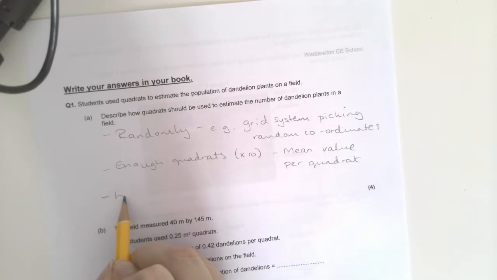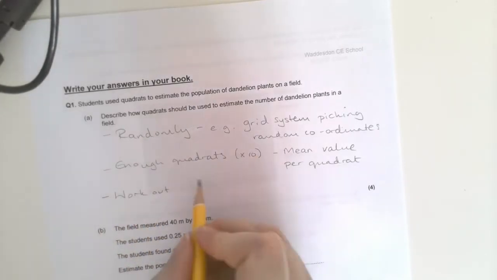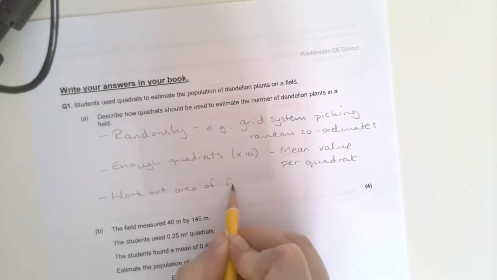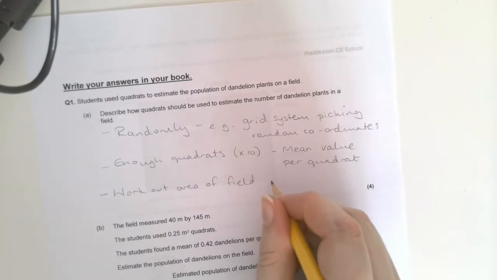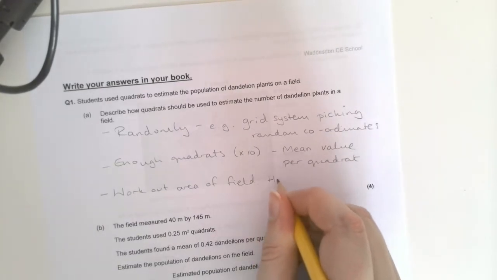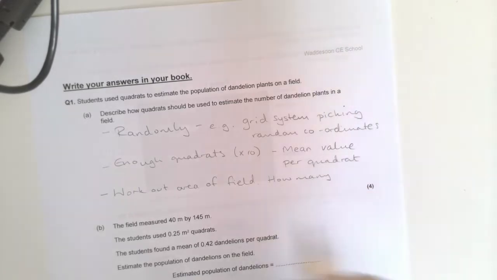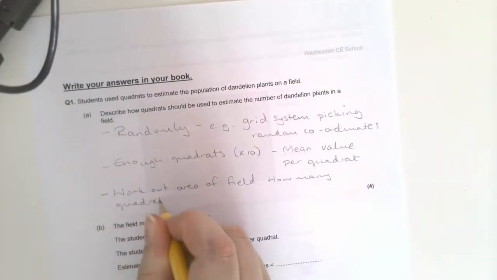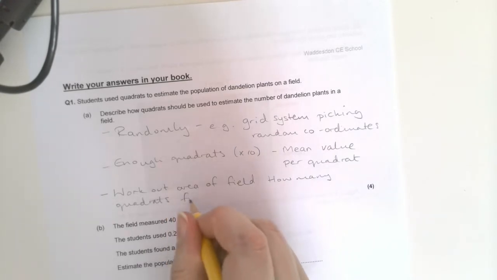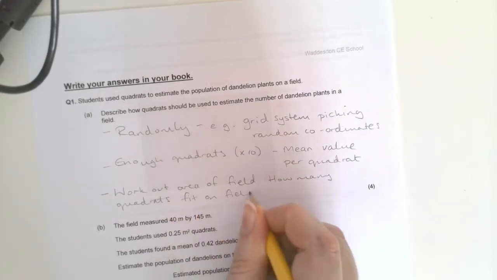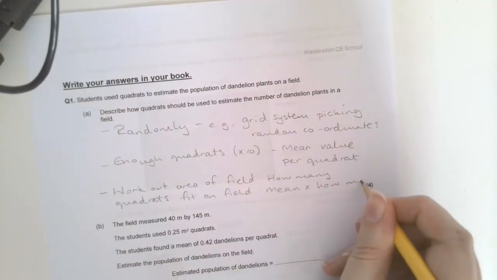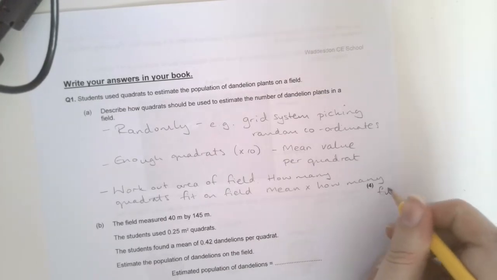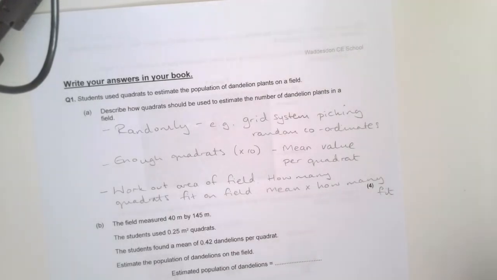So work out the area of the field, then work out how many quadrats you would fit on the field, and times your mean by how many fit, and that will give you your estimate of the number of dandelion plants.